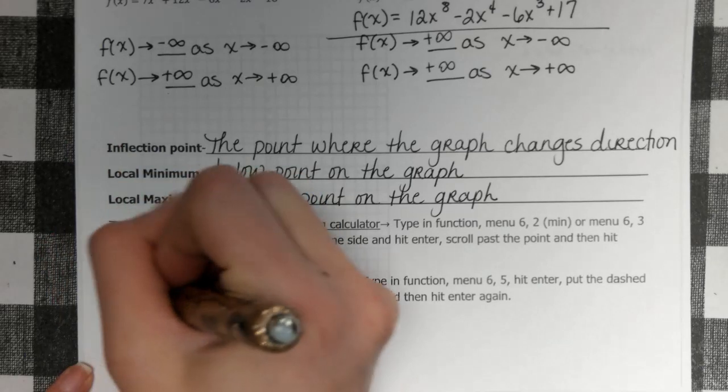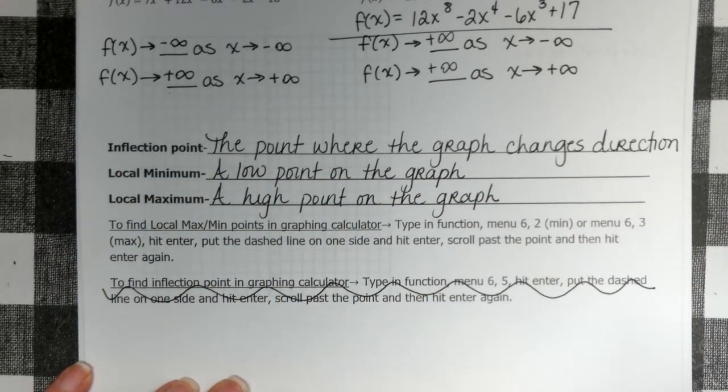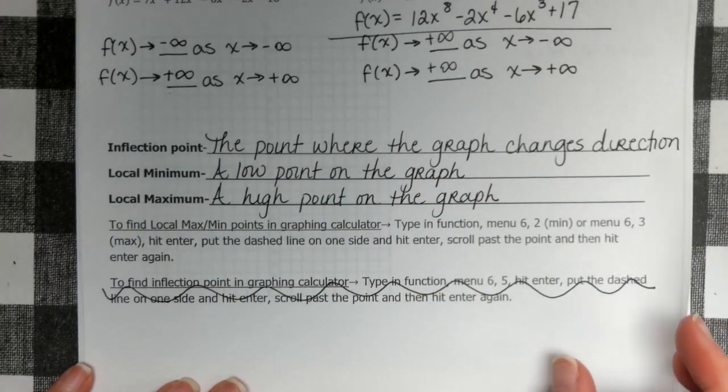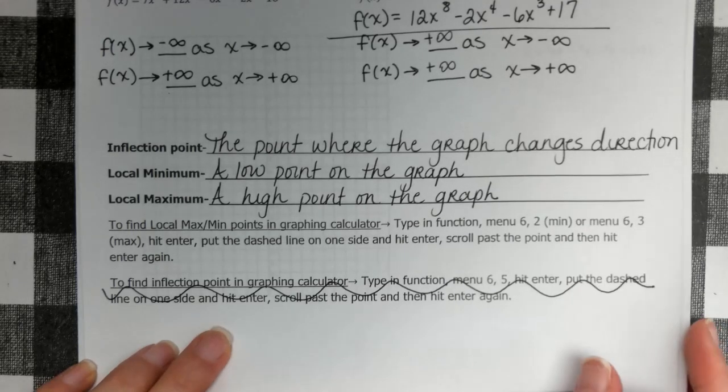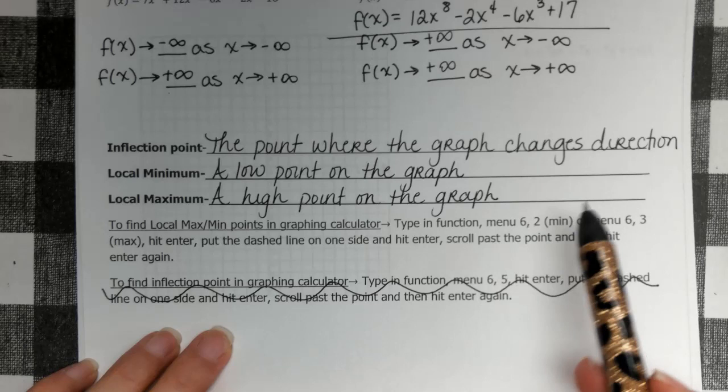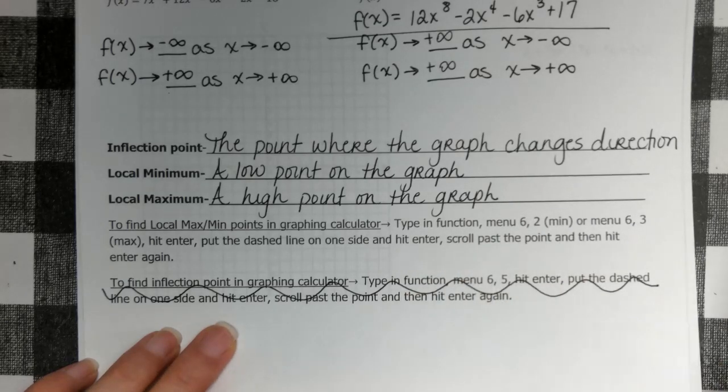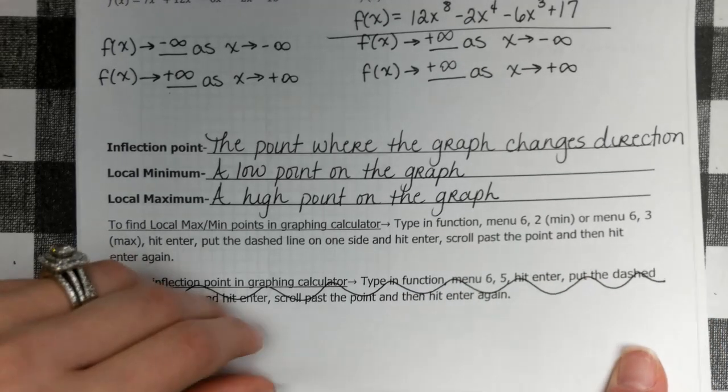Okay, so to find inflection point, just take that off because menu 6.5 is something you do in calculus. You don't even do that here. So do not worry about that. And I will show you the menu 6.2 and menu 6.3 in a minute. Okay?